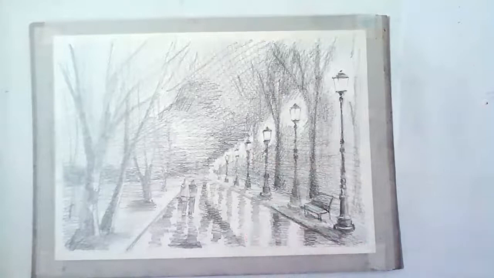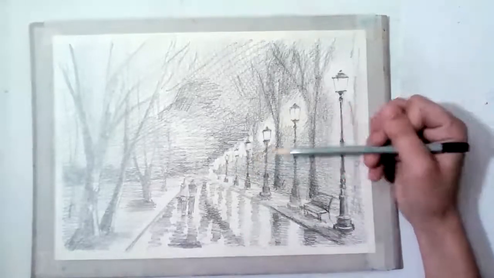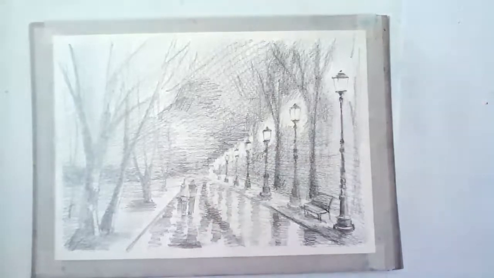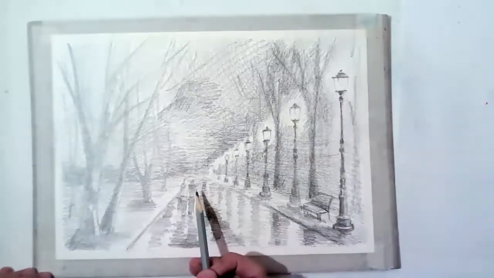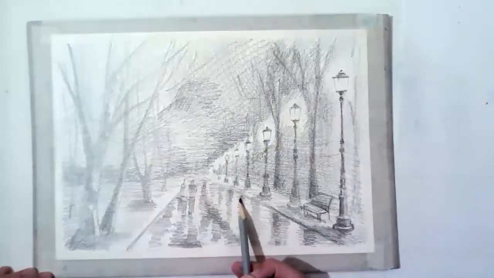And then remember, of course, we can also draw with an eraser. So let's say if I have darkened too much somewhere, then the eraser is a very nice way that I can draw some little details.